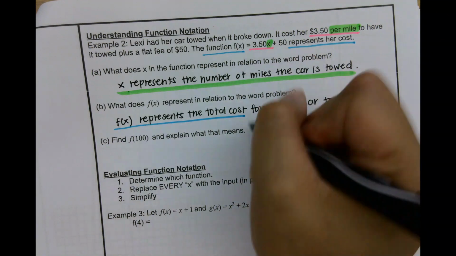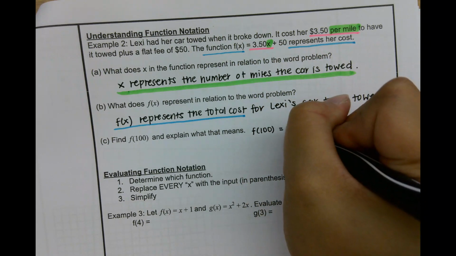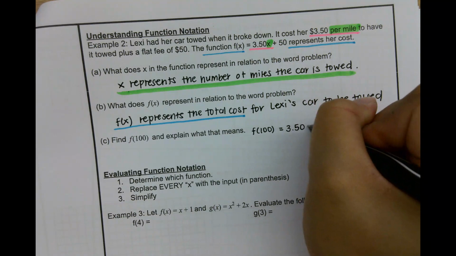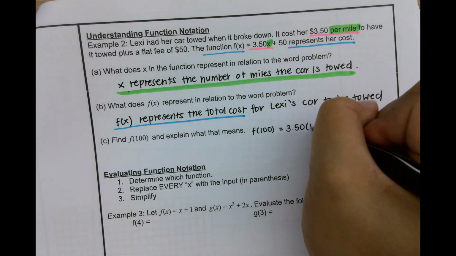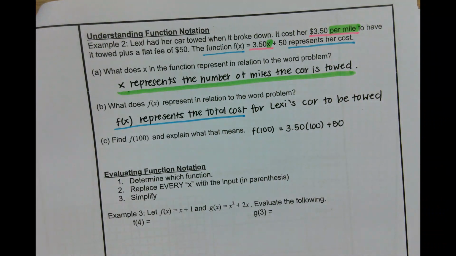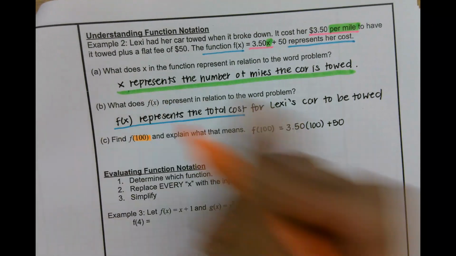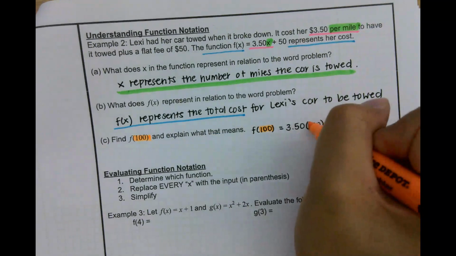Okay. So f of 100 equals 3.50. I'm going to replace that x with 100 plus 50. Okay, let me highlight stuff so we see it. So f of 100, I just plugged in 100 for x.